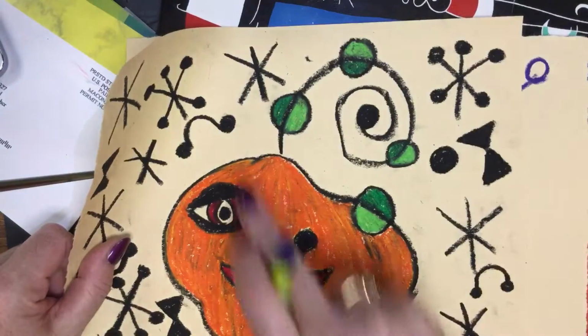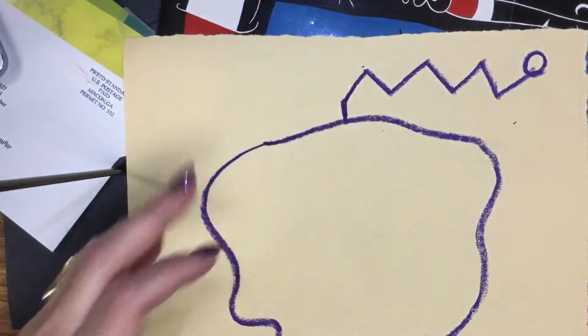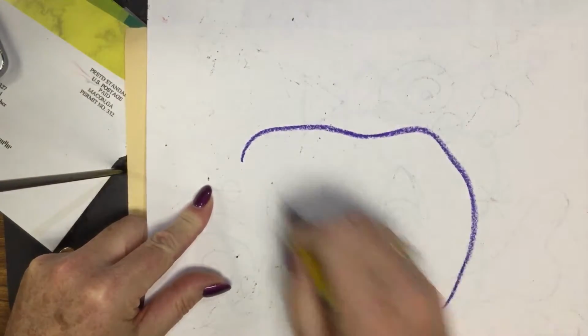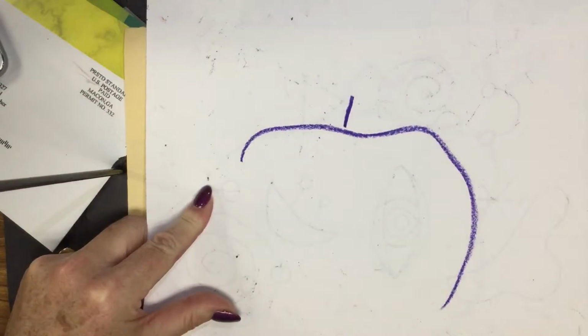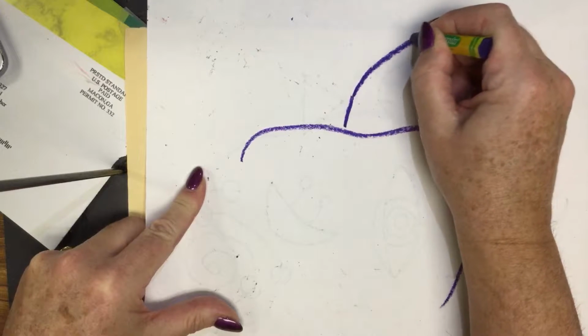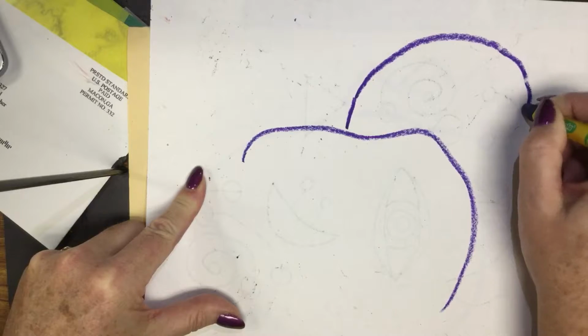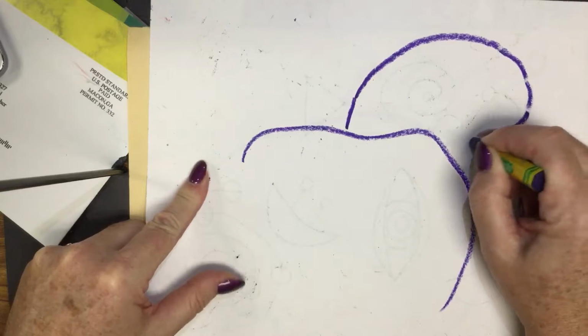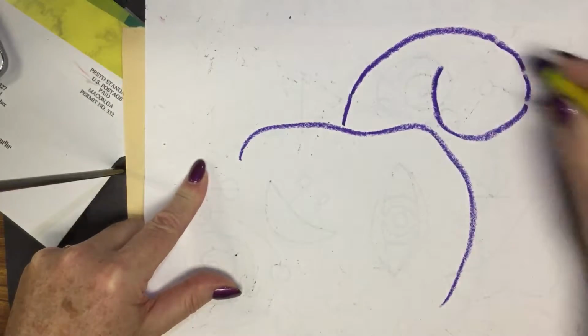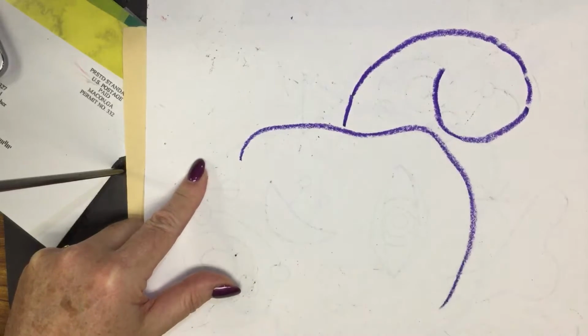Now, if you want to make a spiral, look how we did this spiral. You can make a spiral. I'll show you how to make spirals. If you come off your pumpkin with a number 1, come over, up, curve. Now look, I'm going to curve down like I'm going to make a circle, down and around.